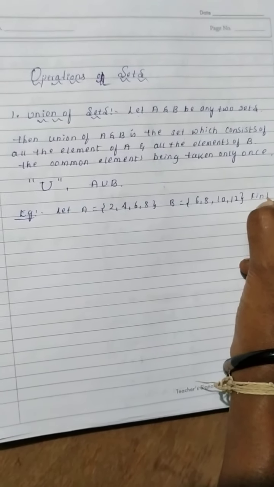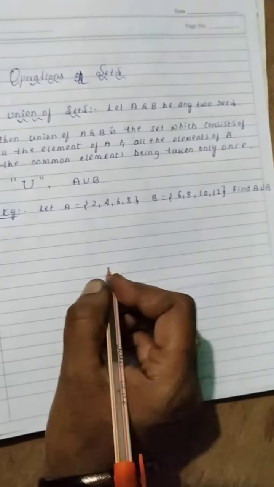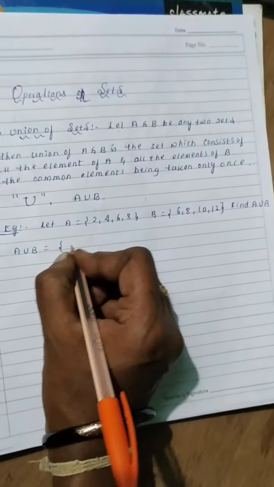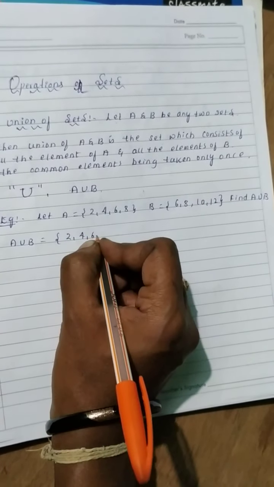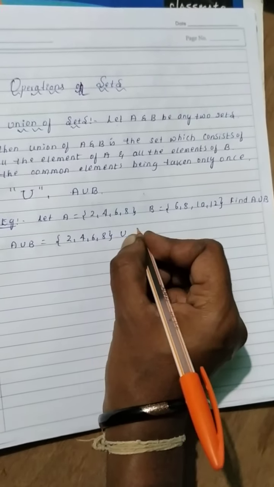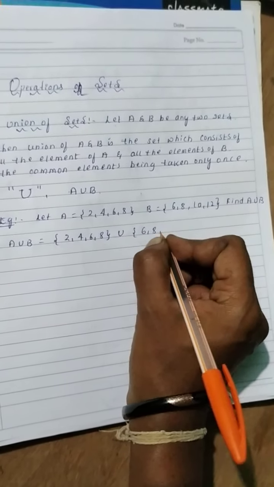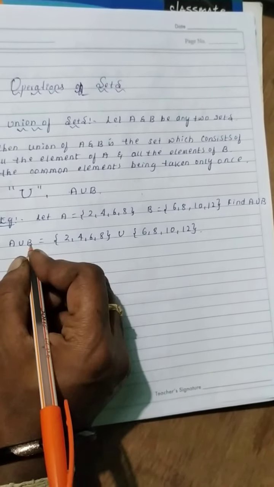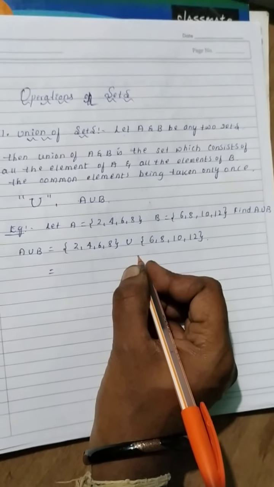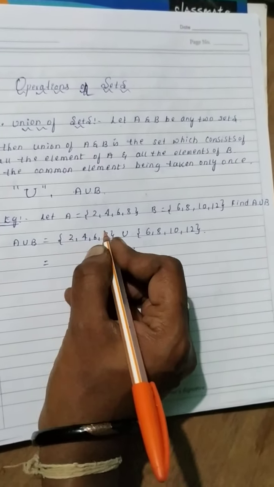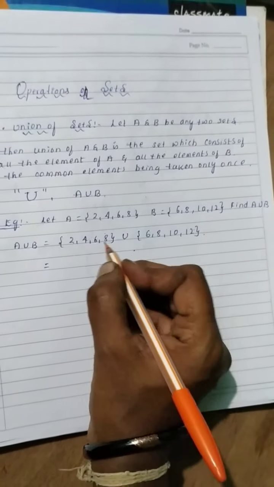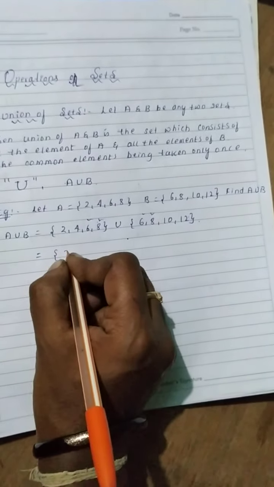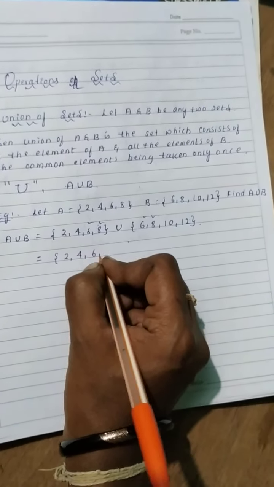Find A union B. A union B is again a set and it consists of all the elements of A and B, but the common elements being taken only once, which is 2, 4, 6, 8.